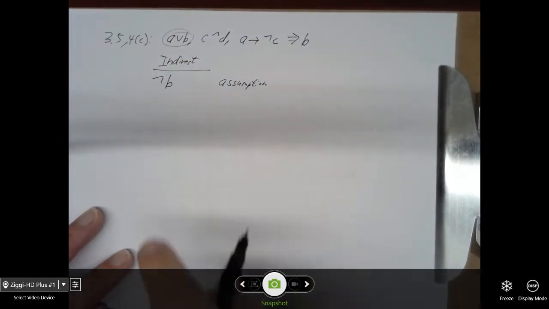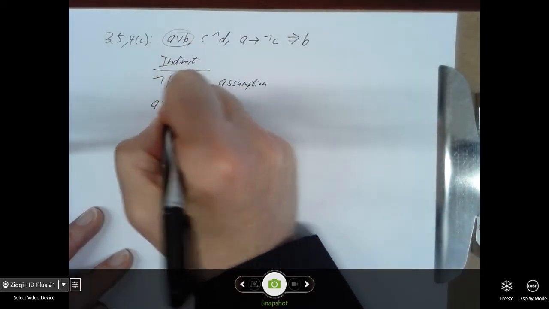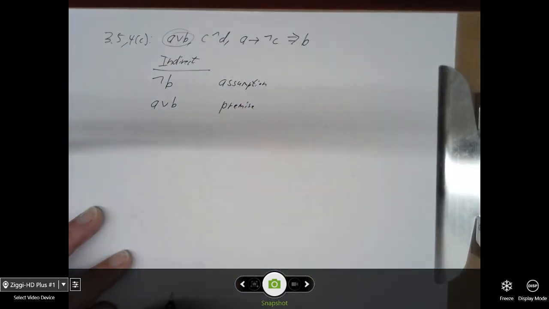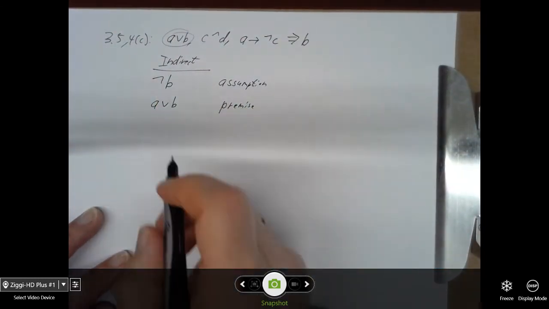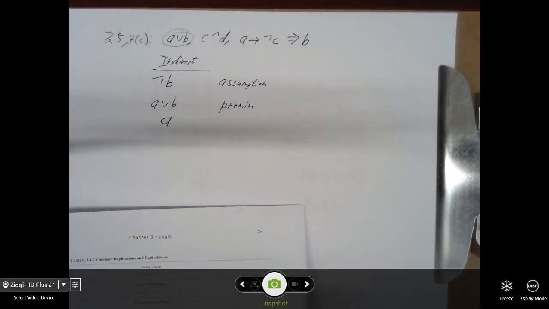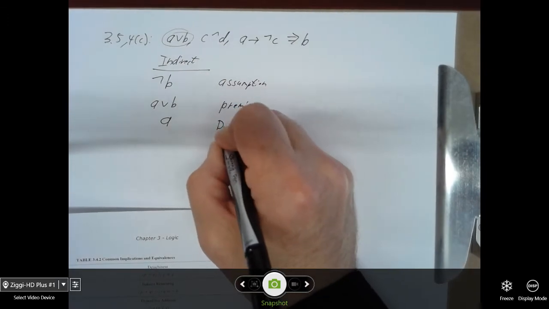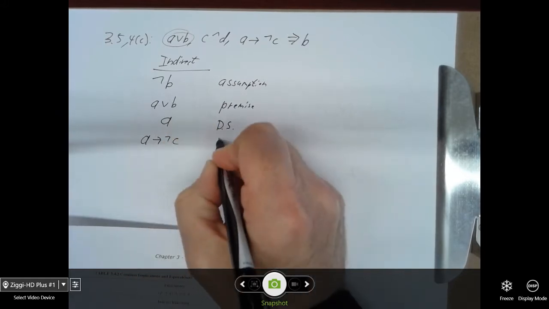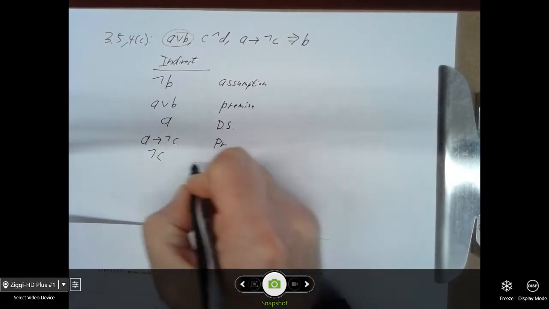And so if B is false, but we also know A or B is true, that's a premise. Since A or B is true and B is not true, that must tell us that A is true. And the reason for that is some kind of simplification. That's disjunctive simplification. And if A is true, and we know A implies not C, that's a premise, then we have not C. That's direct reasoning.